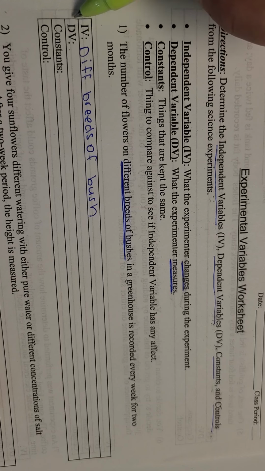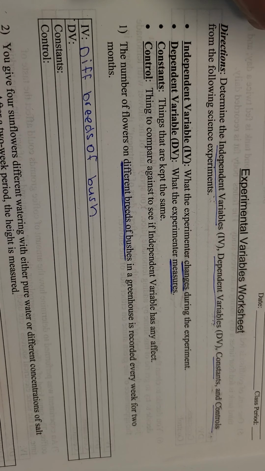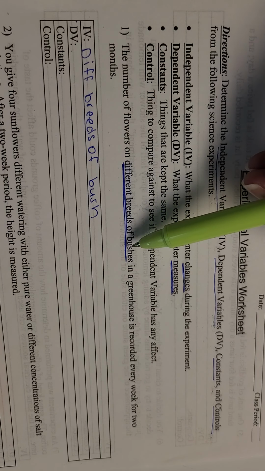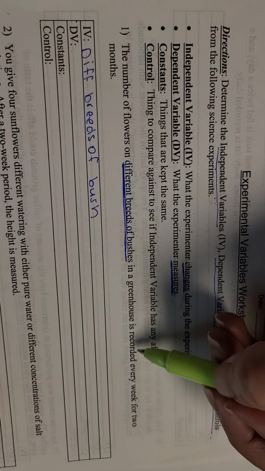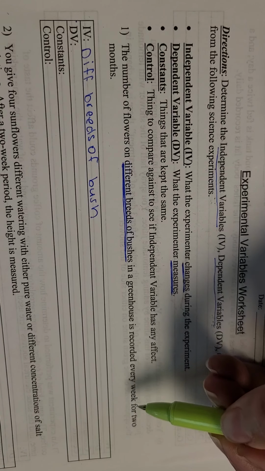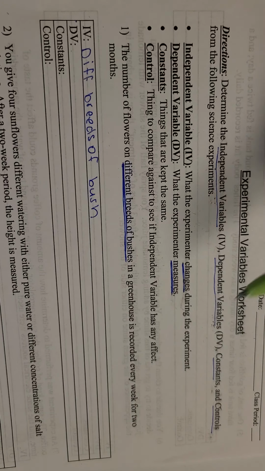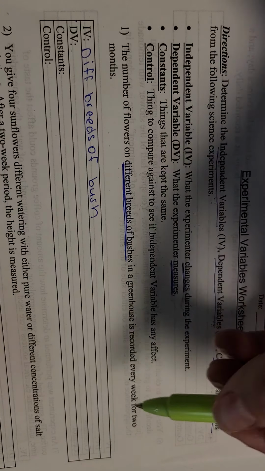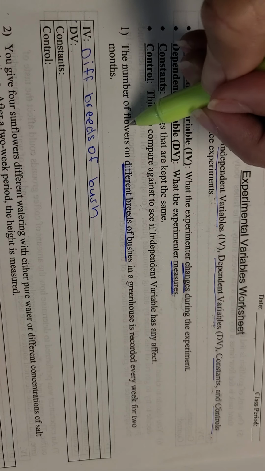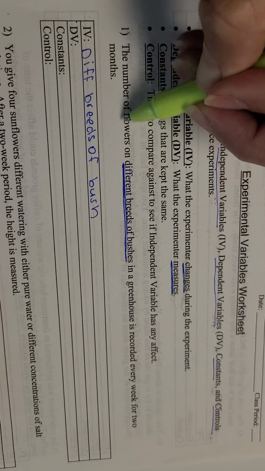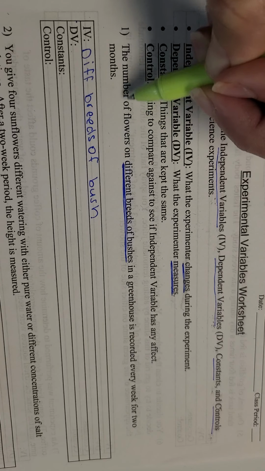Your dependent variable, that's going to be what you measure at the end. So the number of flowers on different breeds of bushes in a greenhouse is recorded every week for 2 months. What are we recording every week for 2 months? We're recording the number of flowers. So that's going to be what you measure at the end, the number of flowers.